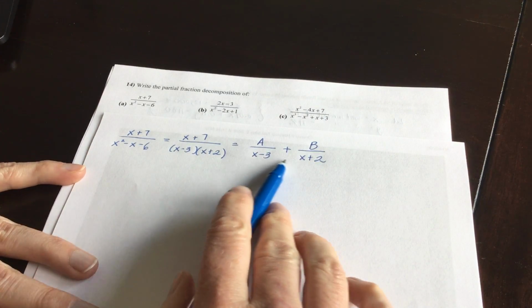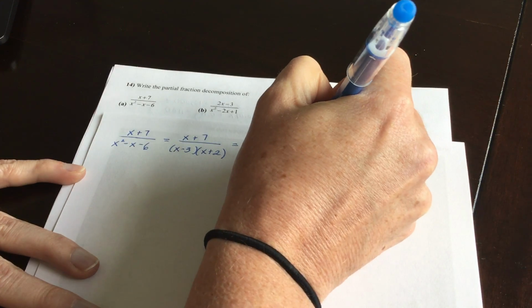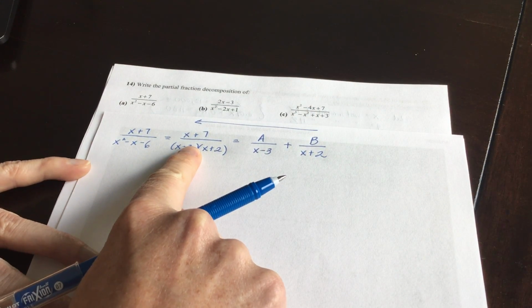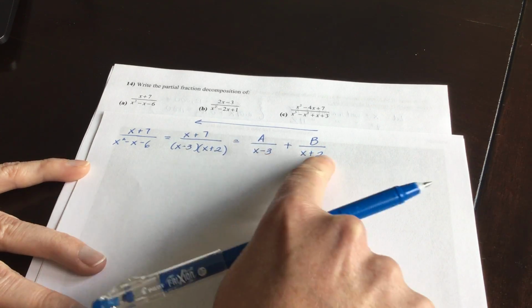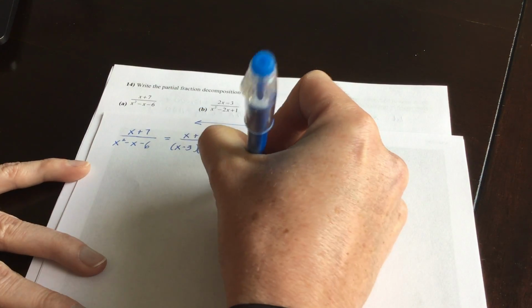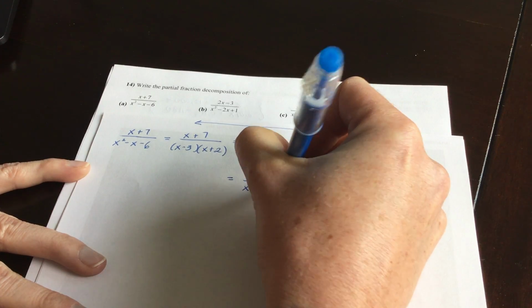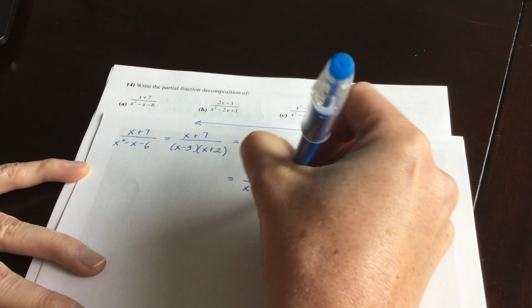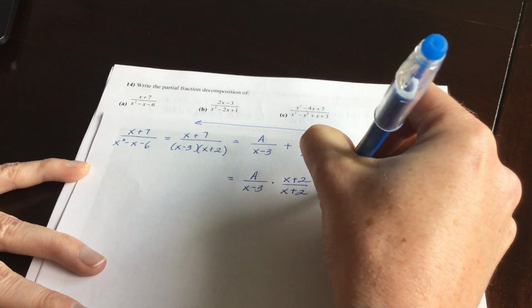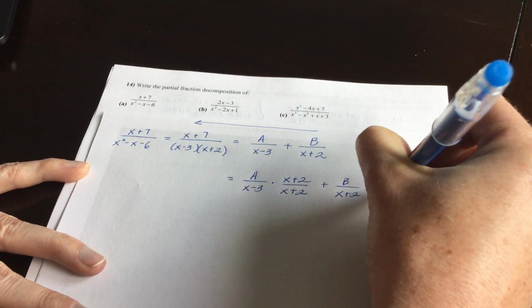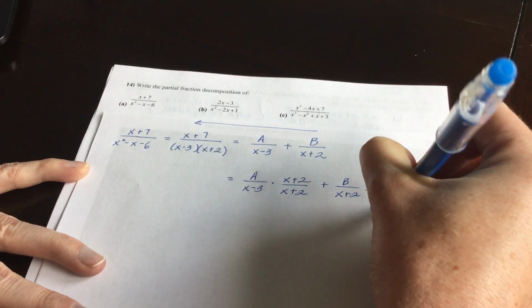The next thing you're going to do is, your thought process is kind of like, how do I go backwards? How do I add these together to get this to be my answer? The answer is you get common denominators. So you would take A over x minus 3 and multiply it by x plus 2 over x plus 2. You'd take B over x plus 2, and multiply it by x minus 3 over x minus 3.